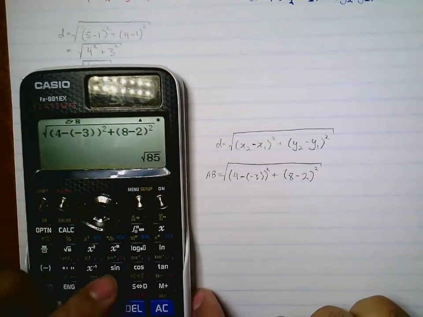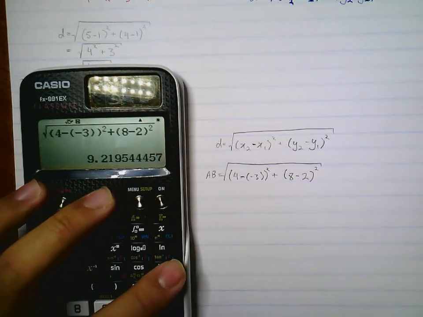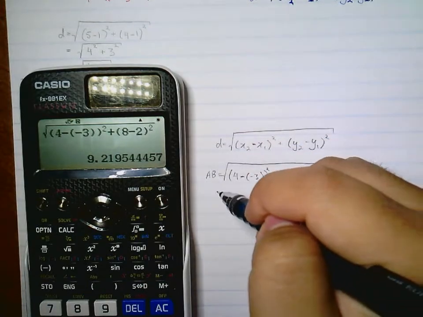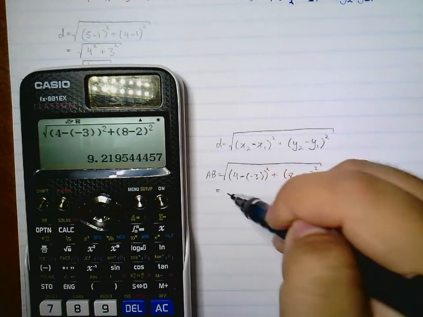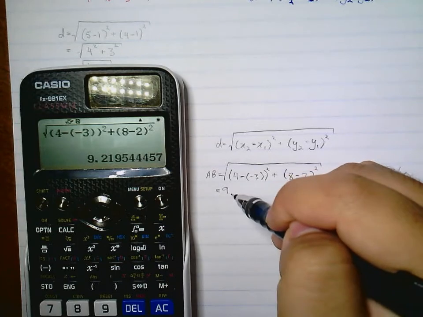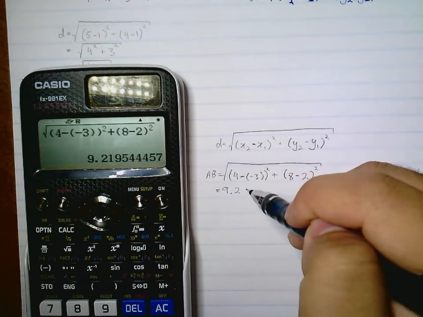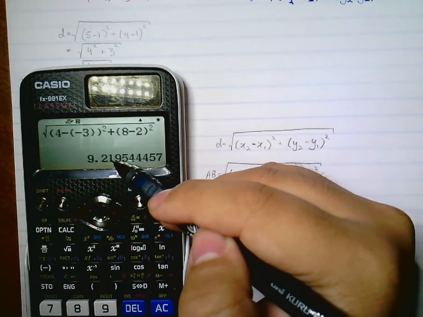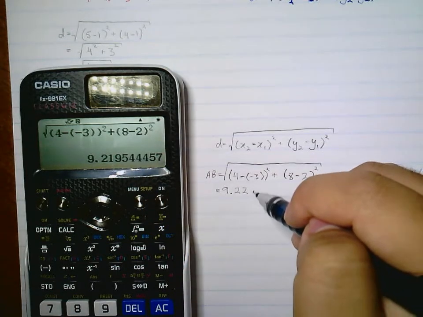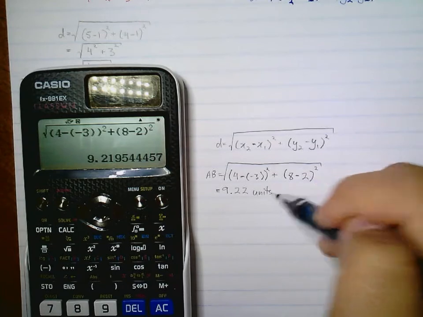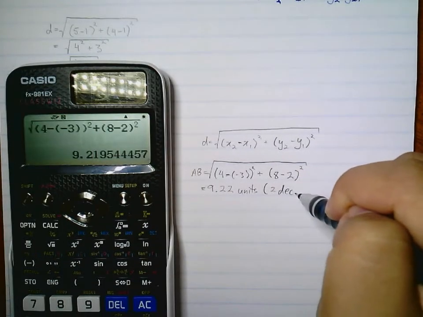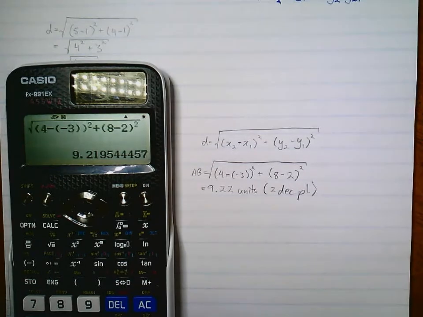Square root of 85, changing it to a decimal, this will give me 9.22. I like rounding off to the second decimal place, so 9.22 units, 2 decimal places.